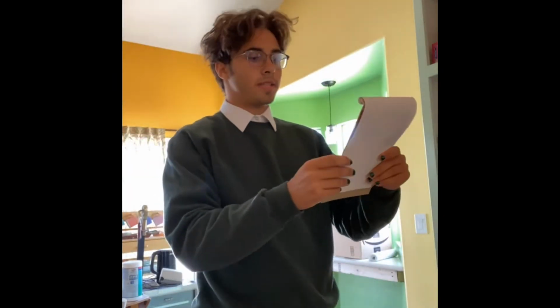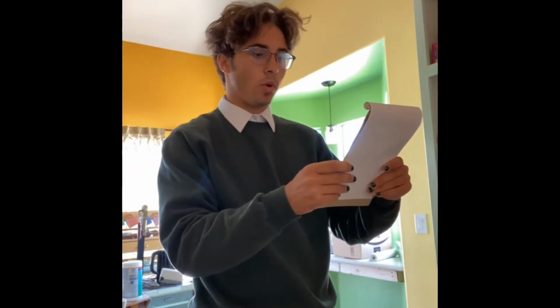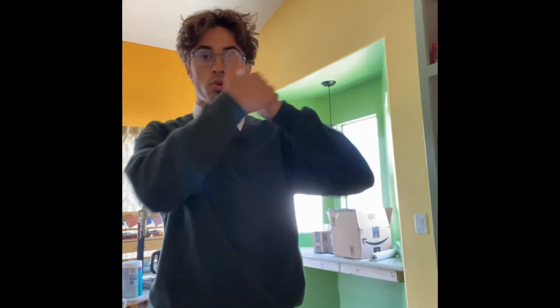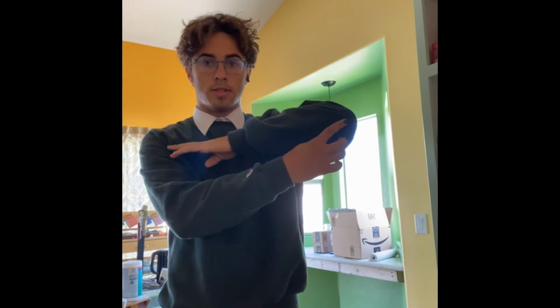So the textbook definition of torque is the tendency of a force to cause or change the rotational motion of a body. This page is blank. I don't know why I'm lying to you. I'm not going to go by a textbook definition here. It's an explanatory video. I'm going to give you a practical definition. Torque basically measures how effective a force is at causing an object to rotate around an axis of rotation, or rotation point.